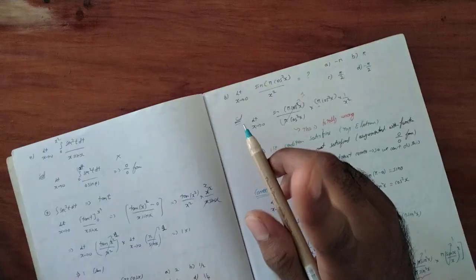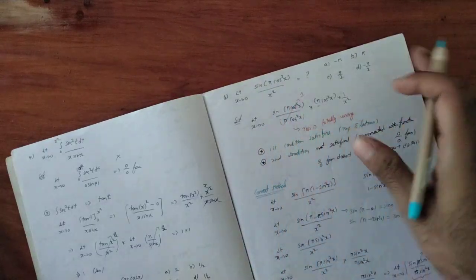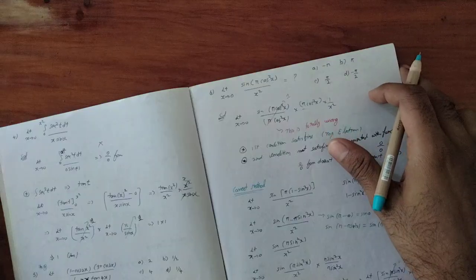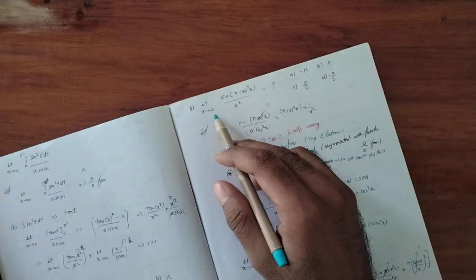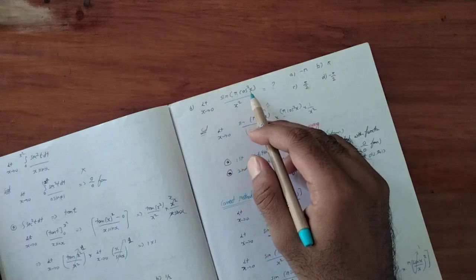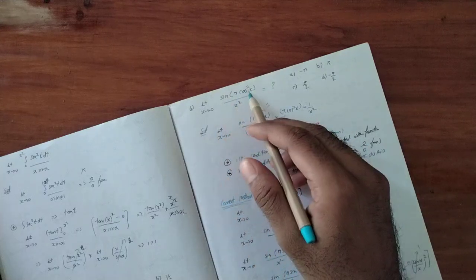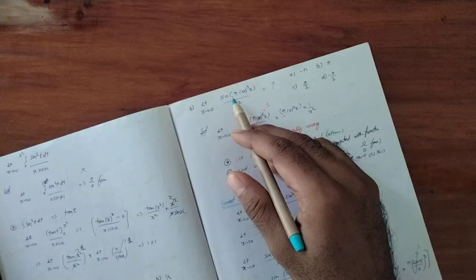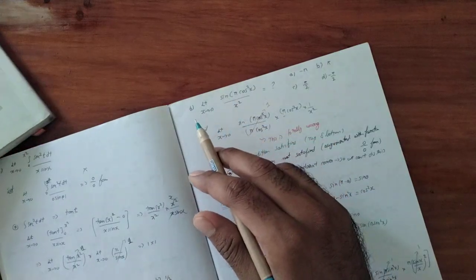So the formula we learned is 1 minus cos 2a is equal to 2 sin square x. Okay, that's it. So we can just go to the next one. So you can see it means limit x tends to 0 of sin(pi cos square x) divided by x square. Whenever you apply 0, you can see sin pi, what is the value of sin pi? Sin pi is 180 degrees, so it tends to 0 only.